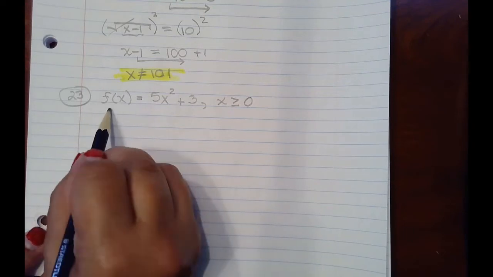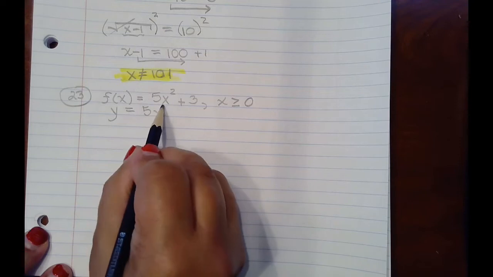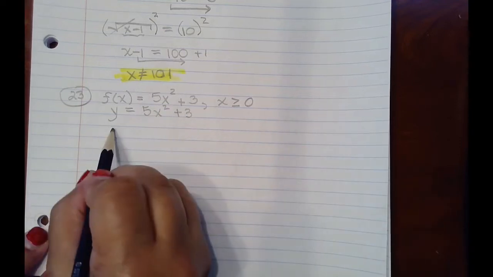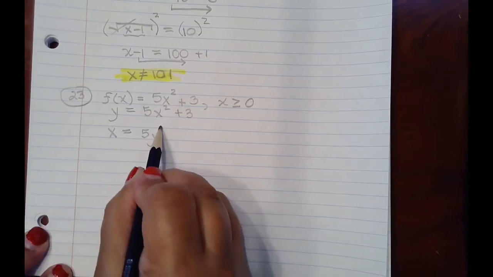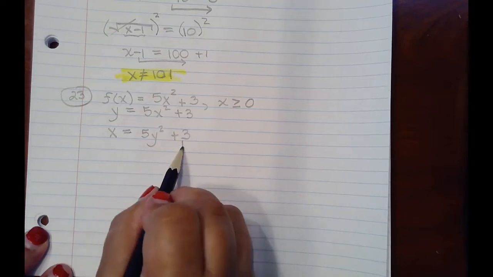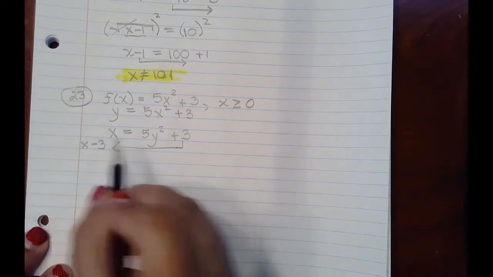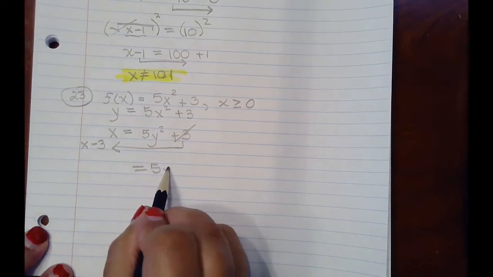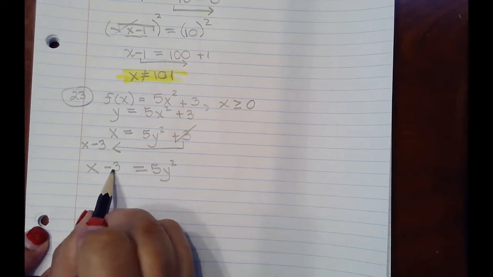So, following those same steps, replace the f of x with y. Okay, then you're going to switch the x and the y. So x here and a y right here. Okay, then you're going to bring this 3 over here. It's x minus 3. That leaves you with 5y squared is equal to x minus 3.